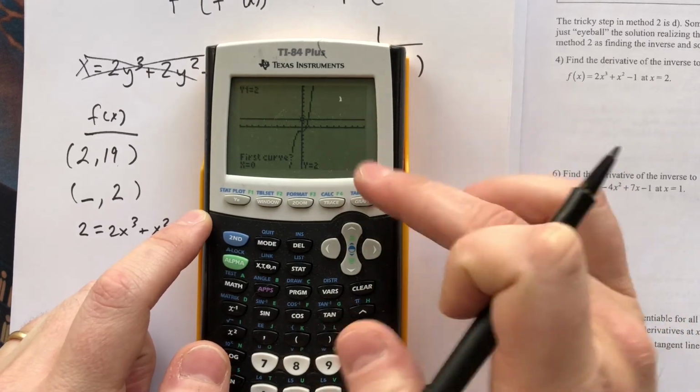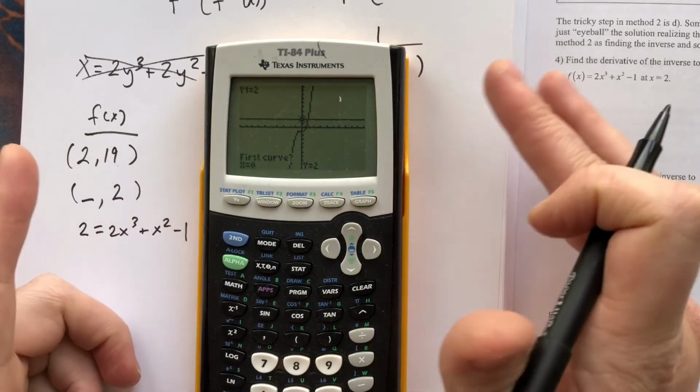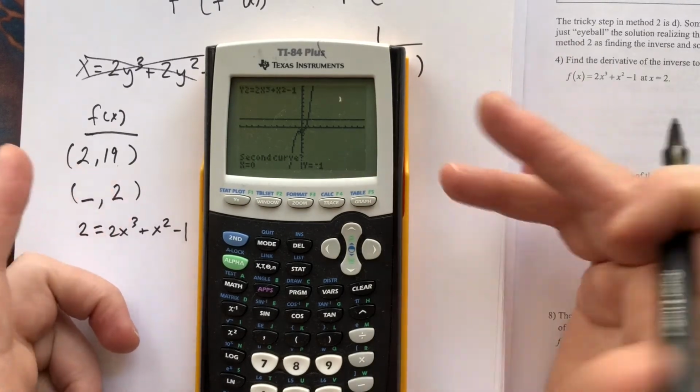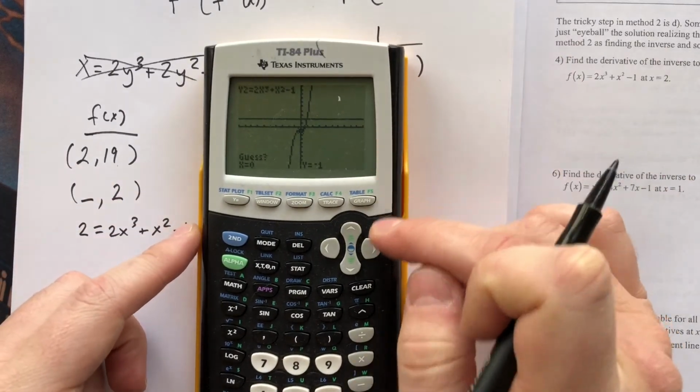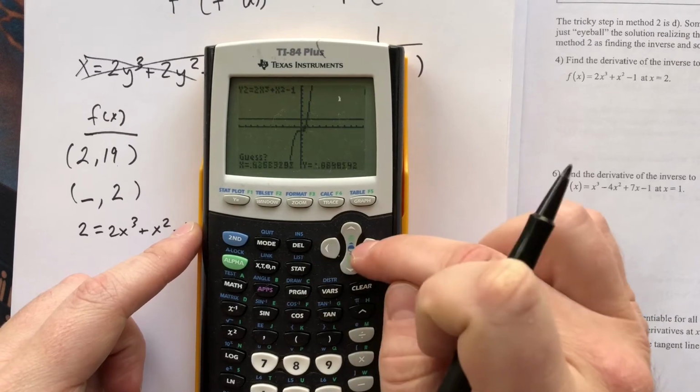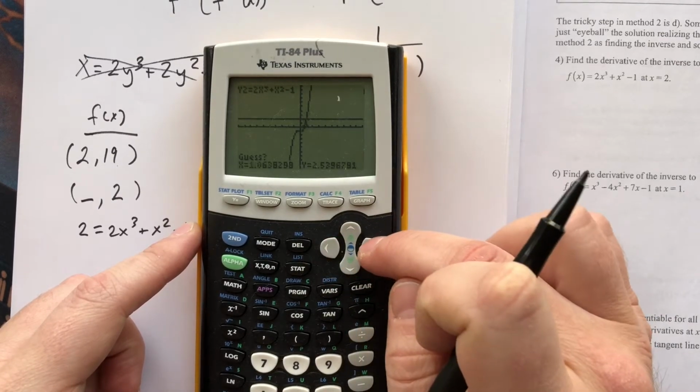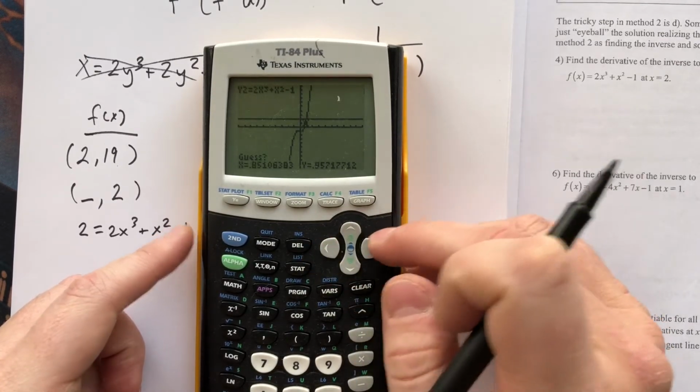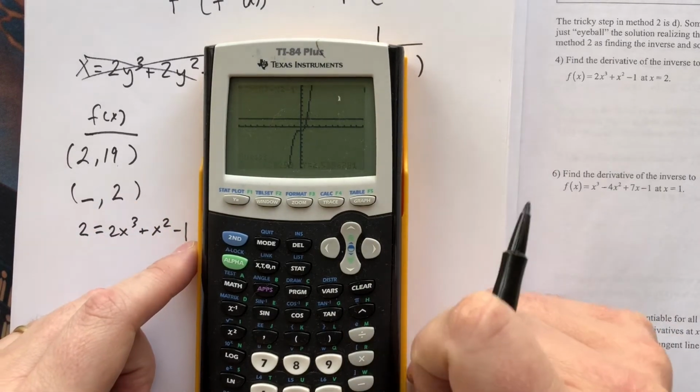So it says first curve, and there's the cursor. As long as it's on one of the 2 curves, I can just hit enter. Second curve, I can hit enter again. Guess, so I can actually move the cursor with the left and right arrows closer to the intersection point. Sometimes when there's more than one, this is helpful to do.